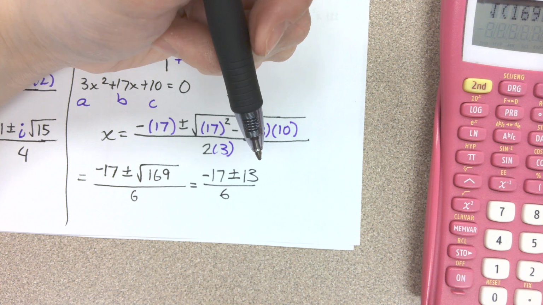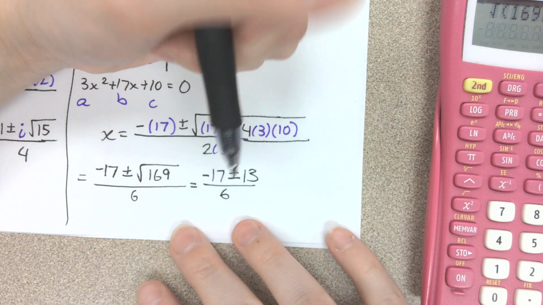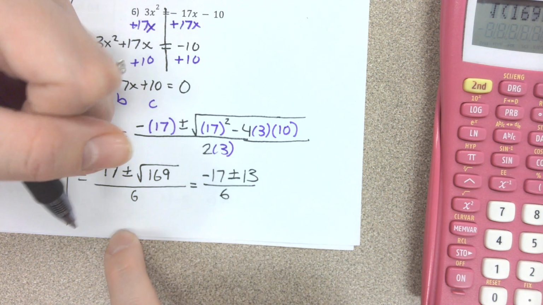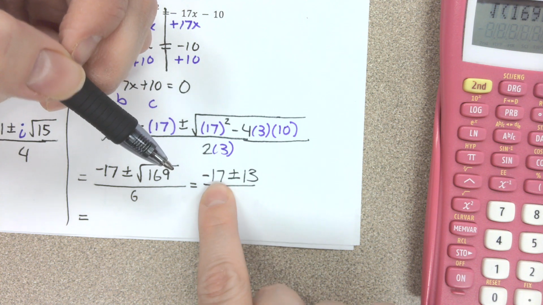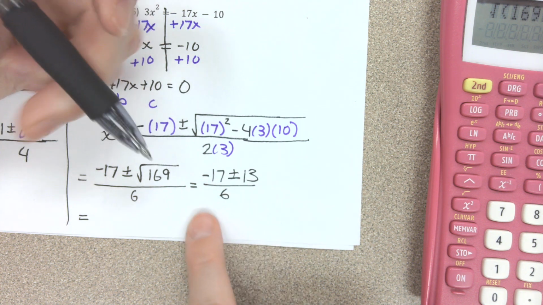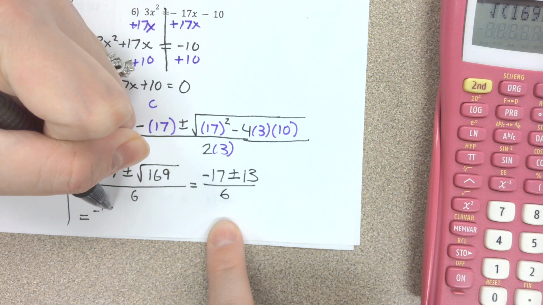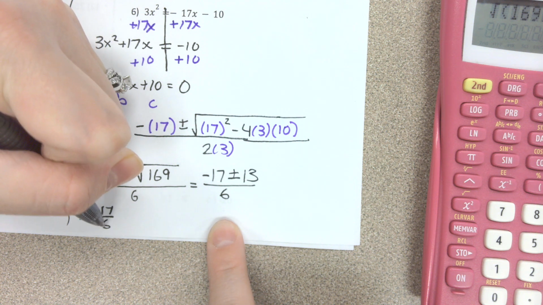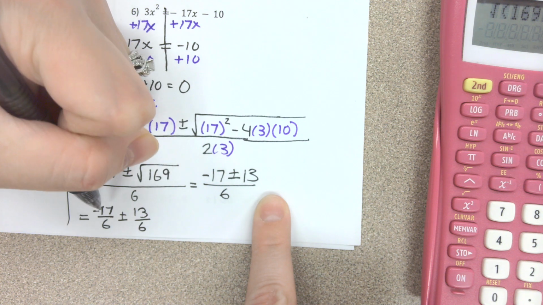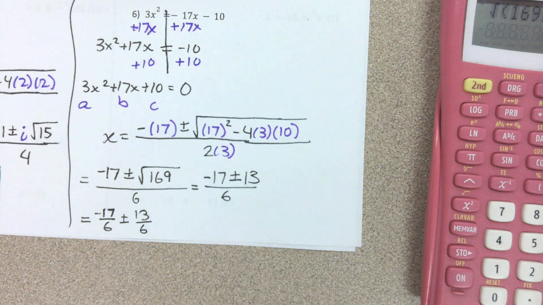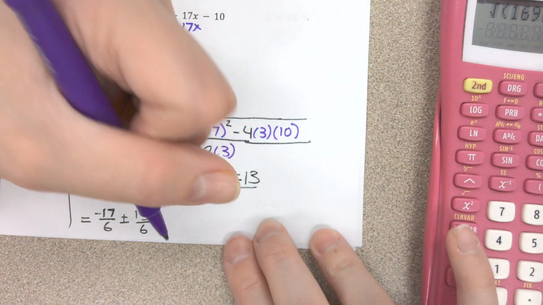Next, trying to figure out where I'm going to write all this. You can just do it over here. I'm going to come down one more time. Now that we just have a term on each spot, we can separate this into 2 fractions. We have negative 17 over 6 plus or minus 13 over 6. Now we'll split it into our two math problems.